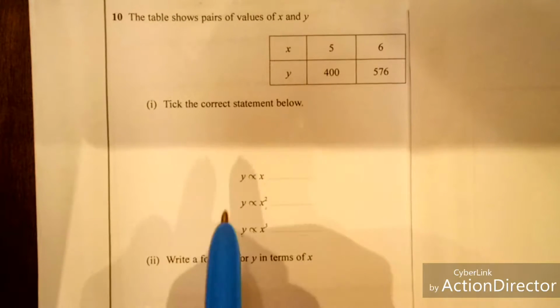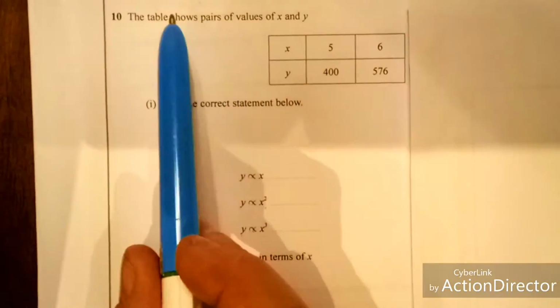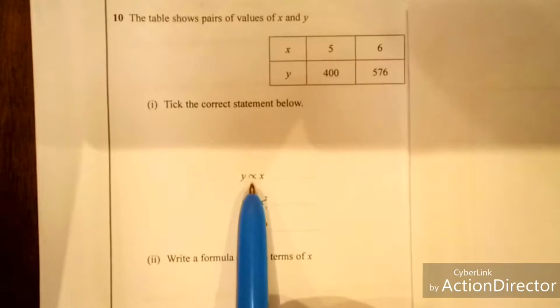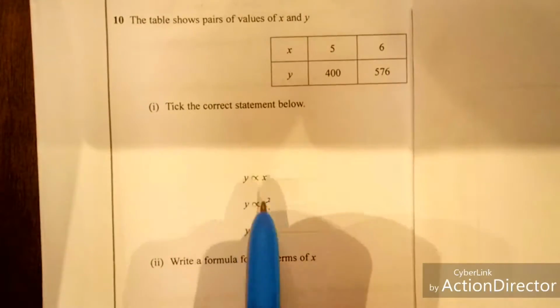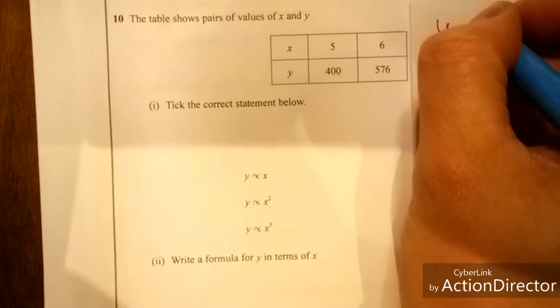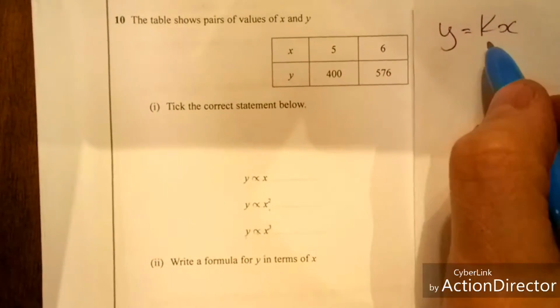This is a direct proportion question. The table shows values of x and y, tick the correct statement. This means y is proportional to x, y is proportional to x squared, y is proportional to x cubed. Now let's just test this out. I'm going to first see if y is proportional to x. So y is equal to kx, and we need to find out what k is.